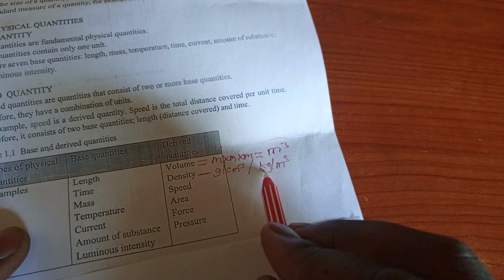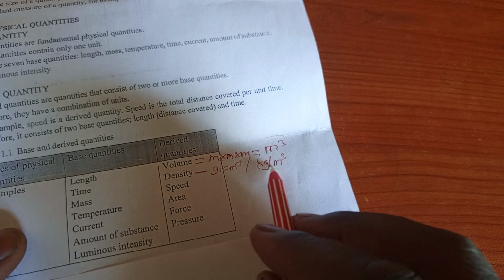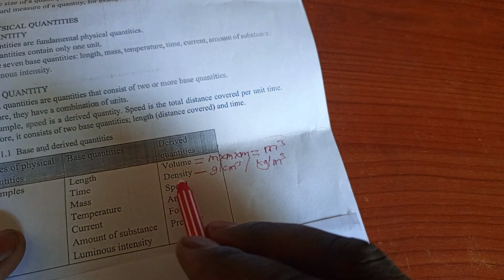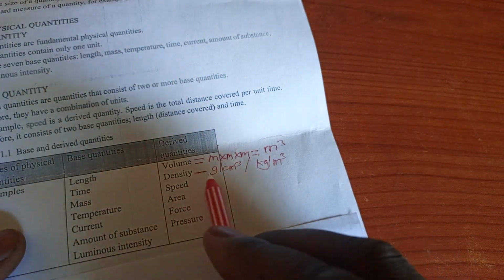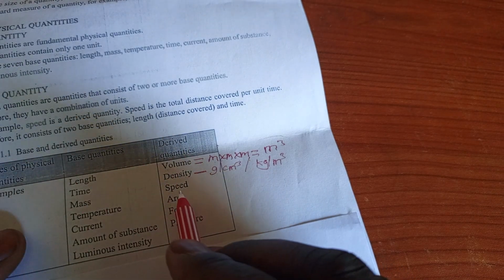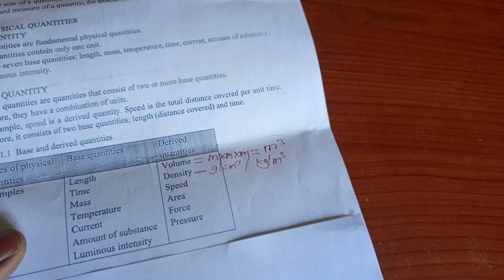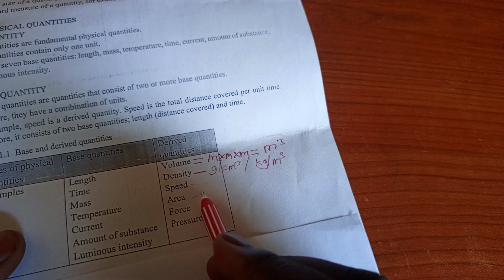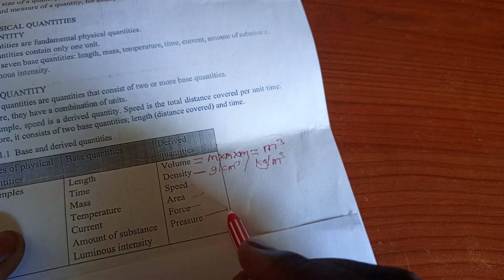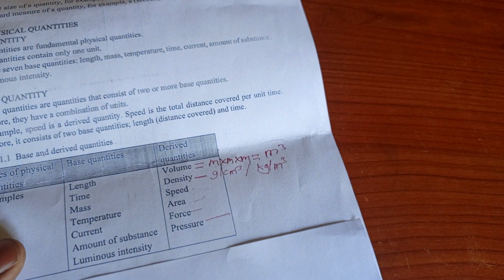So when you combine kg and meters cubed, we have what we call the derived quantity. So density is part of the derived quantities. Then speed, as I have already explained, is also part of the derived quantities, as are area, force, and pressure. These are examples of derived quantities.